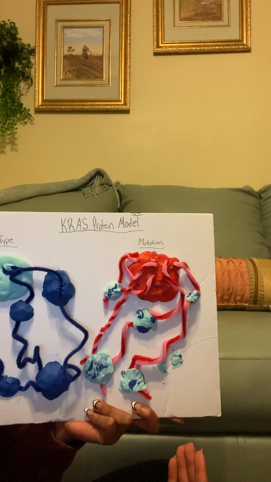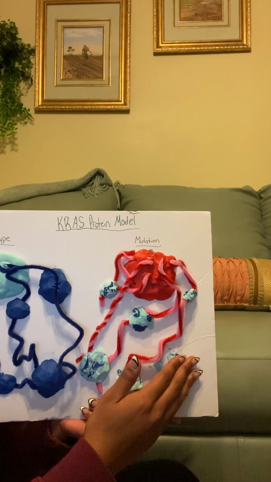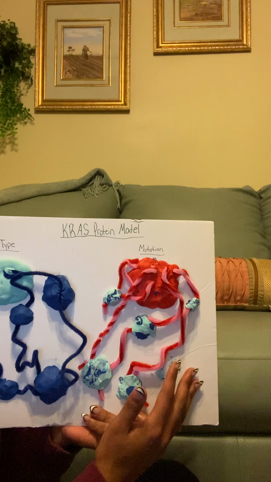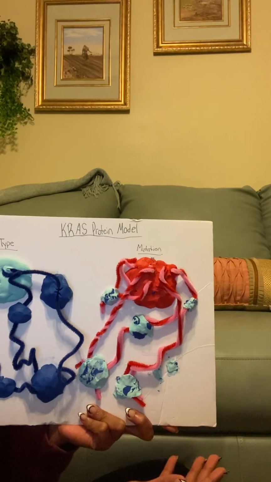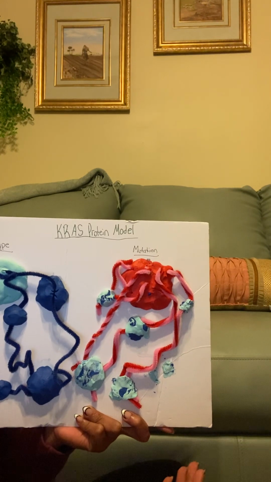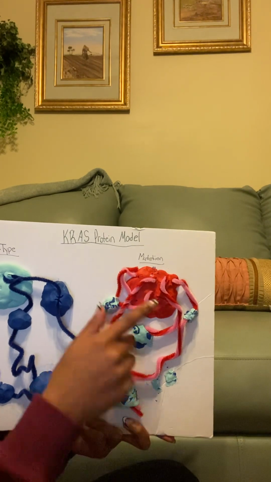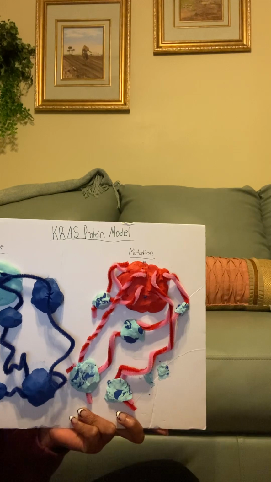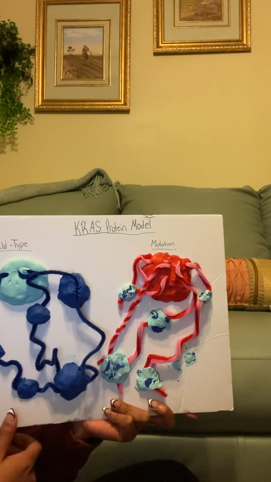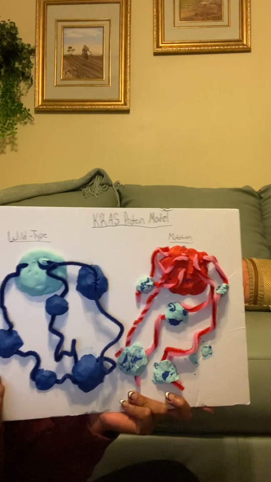And on this side with the mutation, you can see here there's a very drastic change. When it's mutated, it sends stronger signals to the nucleus, which is here, and the cell starts to divide uncontrollably, causing the cell to become cancerous.